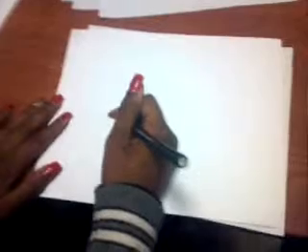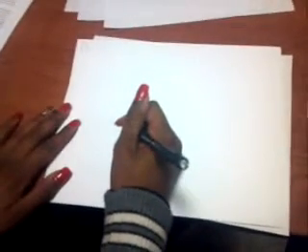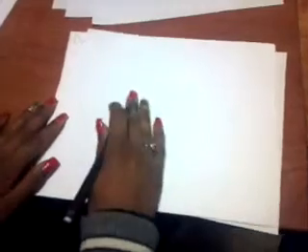Problem D. There are 15 tallies per 2 groups. How many tallies per 1 group? Let's divide the 15 tallies into 2 groups.